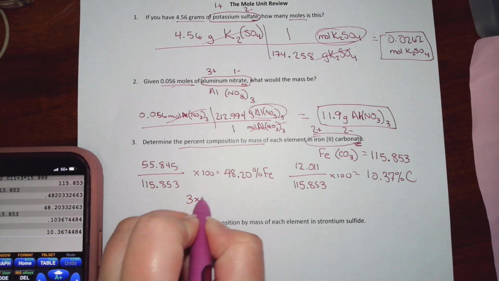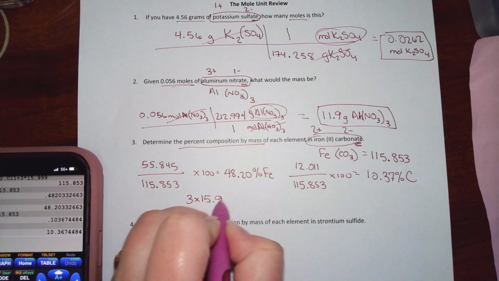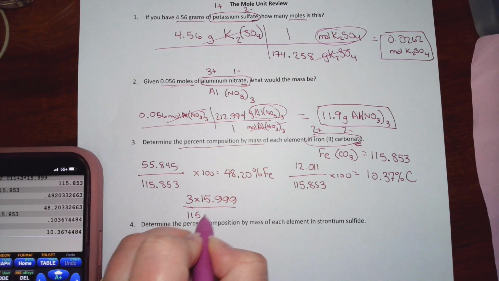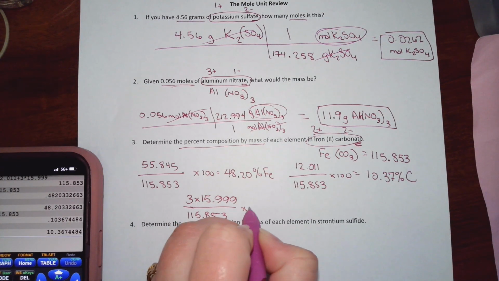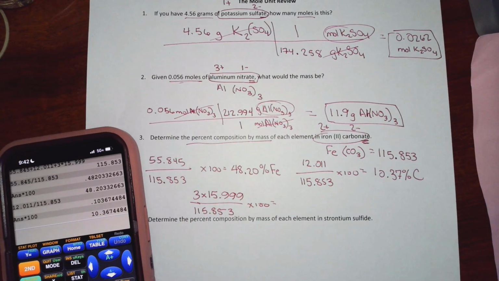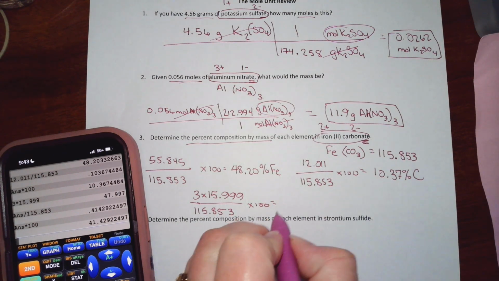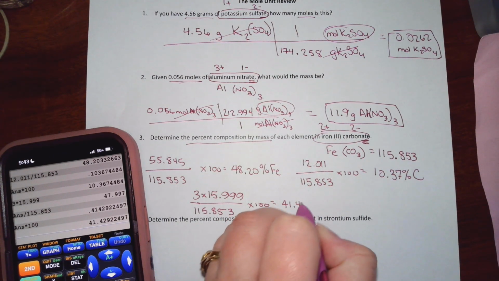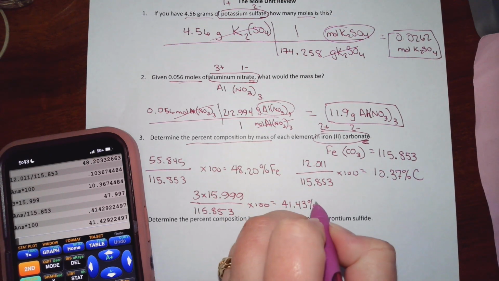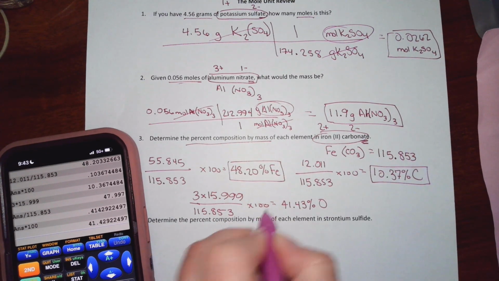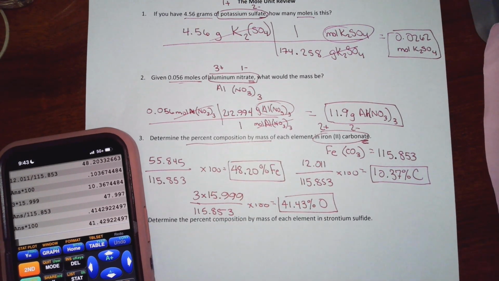So we're going to do 3 times the mass of oxygen, which is 15.999, divided by our molar mass of the compound, 115.853 times 100. So 3 times our 15.999 divided by 115.853 times 100, 41.43% oxygen. So there's our iron, there's our carbon, there's our oxygen.